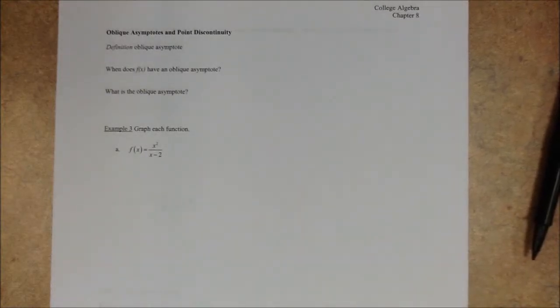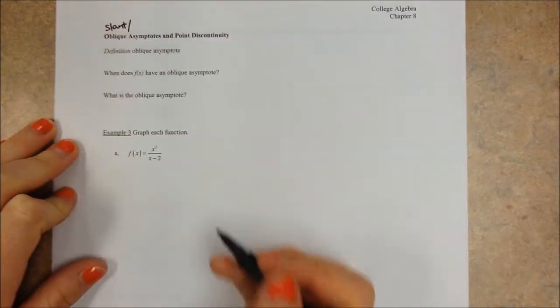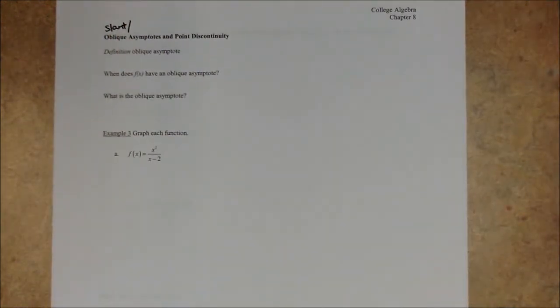In the second video, second day of 8.4, we're going to add something new, something called oblique asymptotes. So we've done vertical asymptotes, we've done horizontal asymptotes, we're now adding oblique asymptotes, and those are also known as slant asymptotes. You could throw that word in there as well. So if you hear me say slant asymptote or an oblique asymptote, it means the exact same thing.